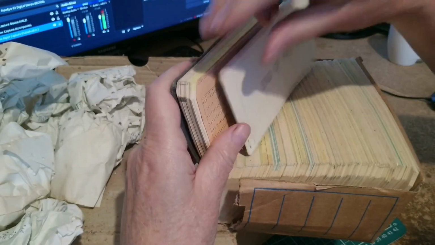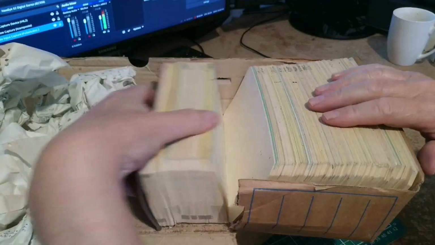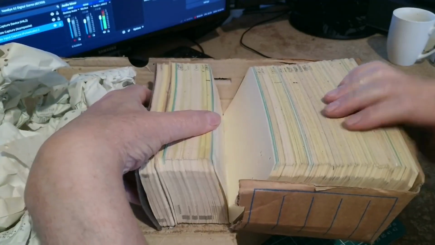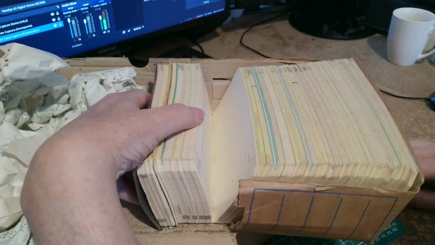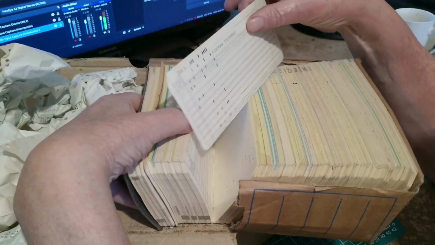Computing in those days was not as simple as it is now. Well, it was simpler in some ways, but it was far more laborious. Each of these cards had to be punched in turn.